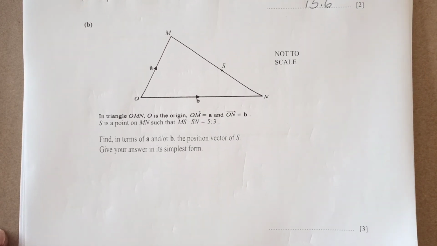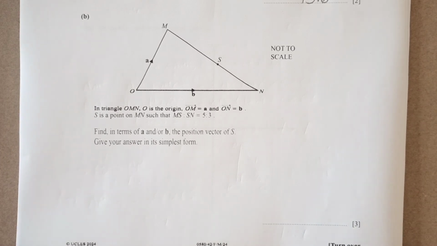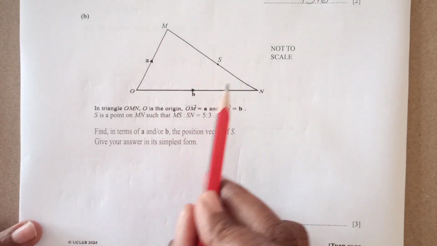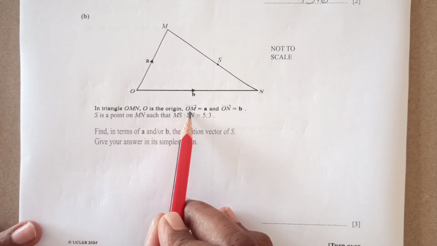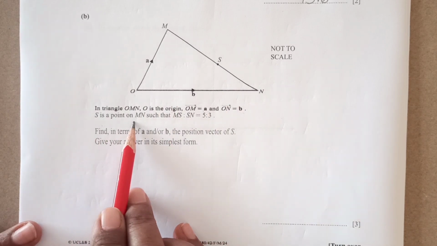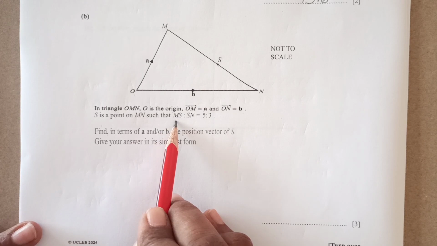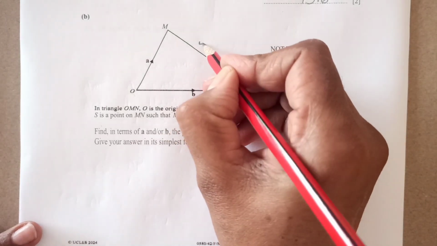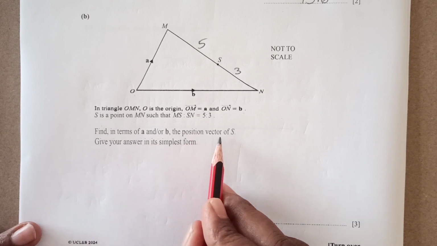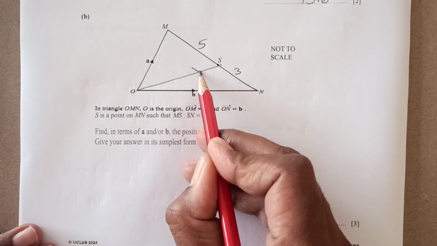Now part B, a question from vectors. So whenever you do a question from vectors, you should always read the question carefully and see where to start, right? So in triangle OMN, O is the origin, OM is a and ON is b. S is a point on MN here, such that MS to SN is 5:3. This is 5, this is 3. Find in terms of a and b the position vector of S. Position vector of S means we need OS, right? This one.